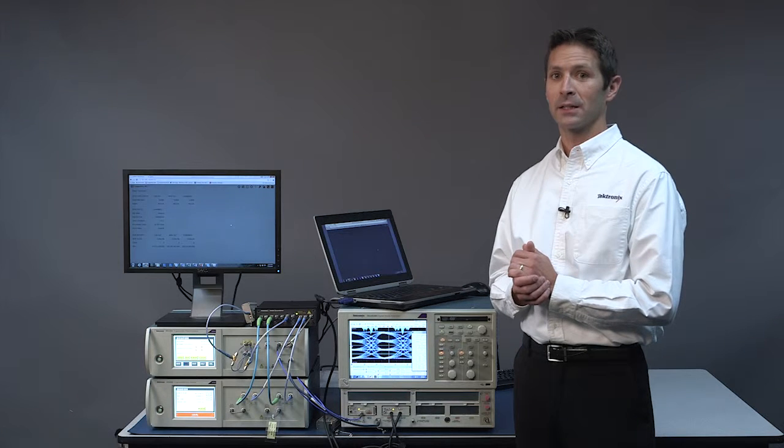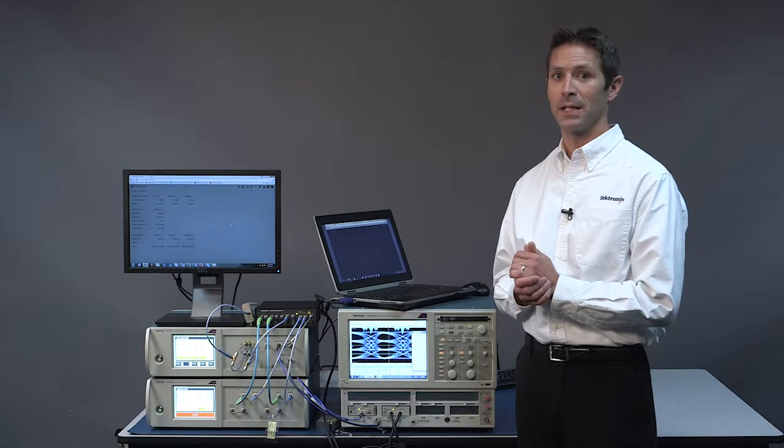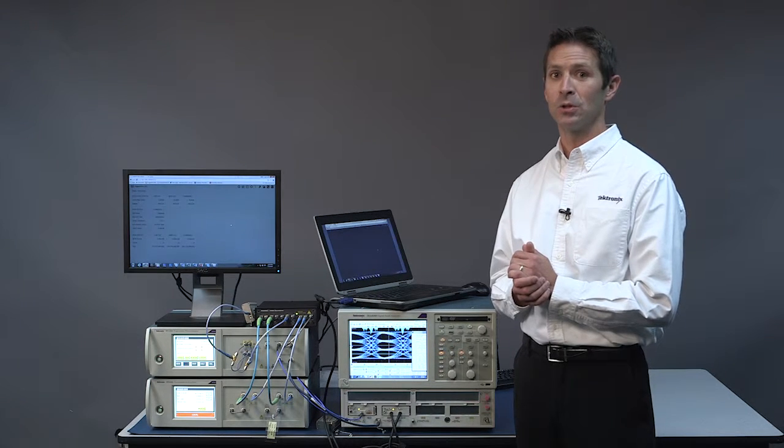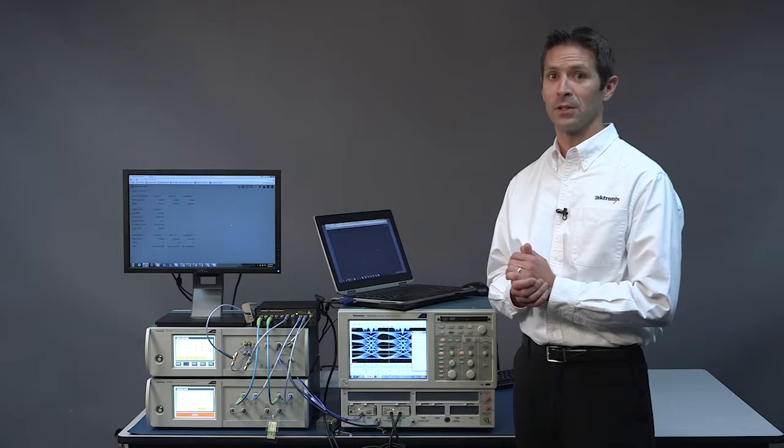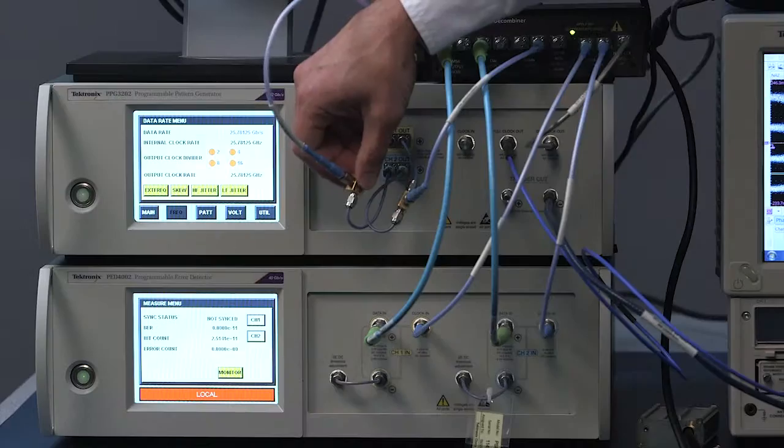I've used a Tektronix PAM4 combiner kit to combine the MSB and LSB data streams from the PPG's 2-channel NRZ channels to create a PAM4 signal. And the combiner kit is shown right here.